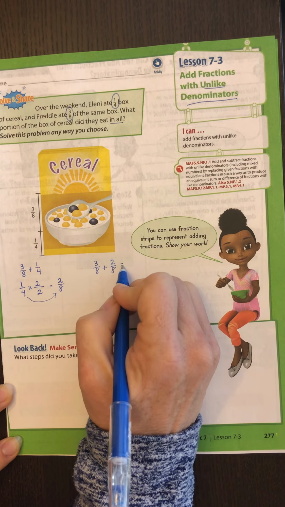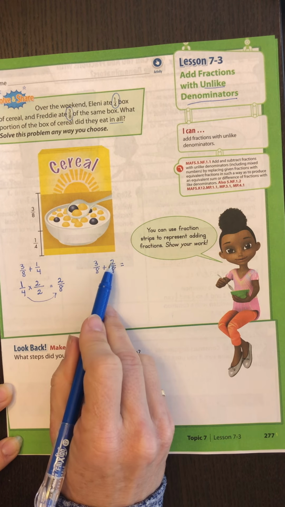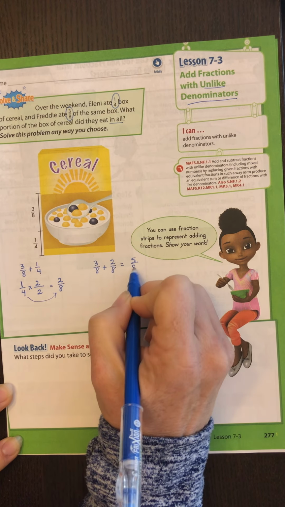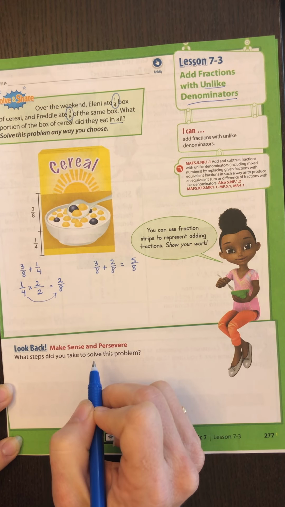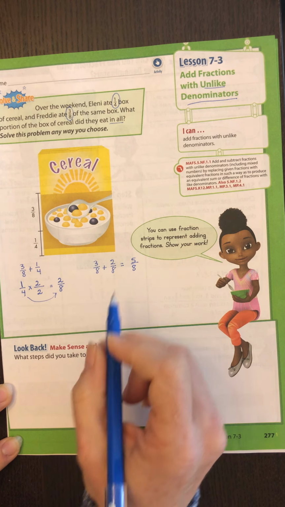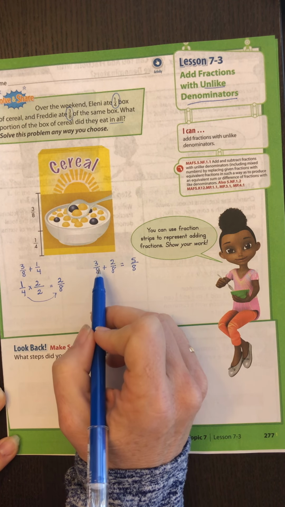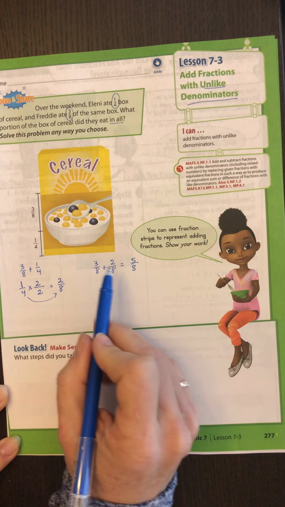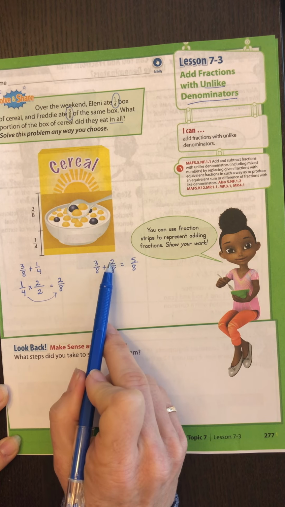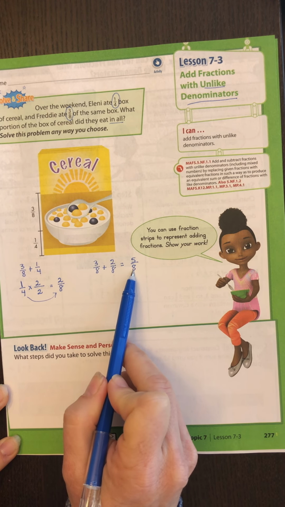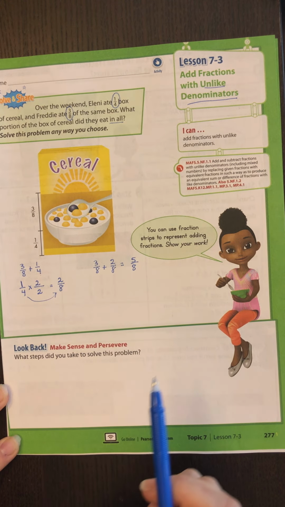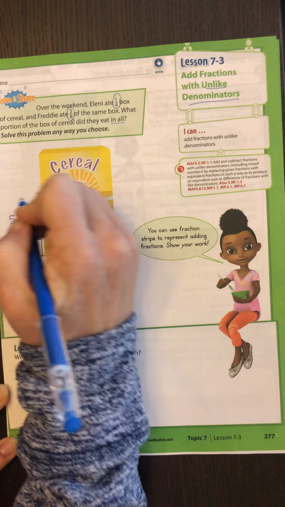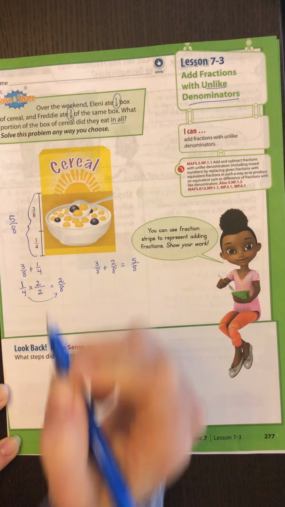Now we can add these fractions as we've done before by adding the numerators. 3 plus 2 is 5, and the common denominator 8 stays the same. All right, so we've just converted this into 8ths and added like we've done in the past. Common denominator carries across, add the numerators, so they have eaten 5/8 of this box of cereal.